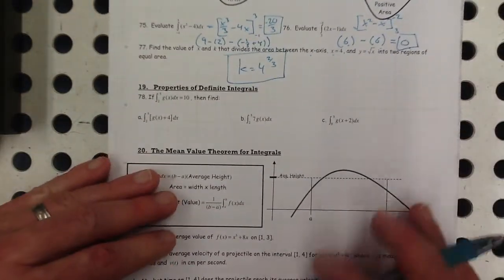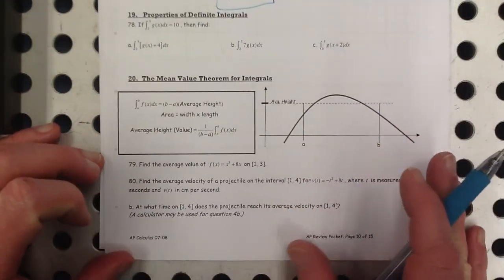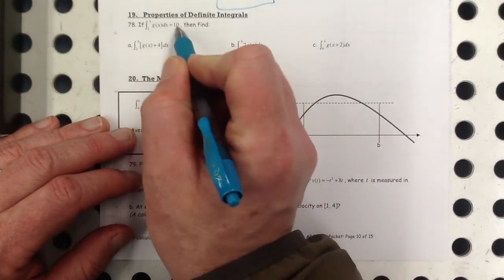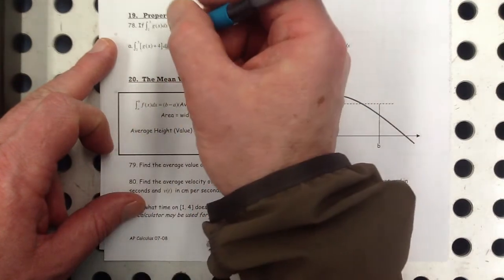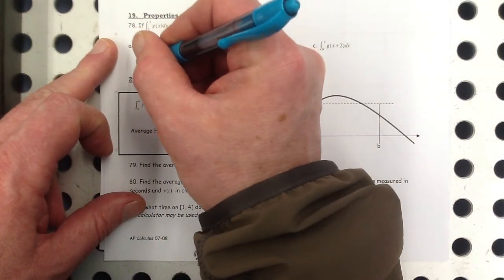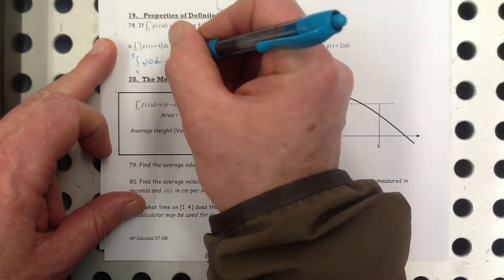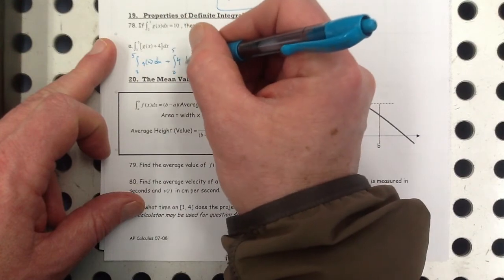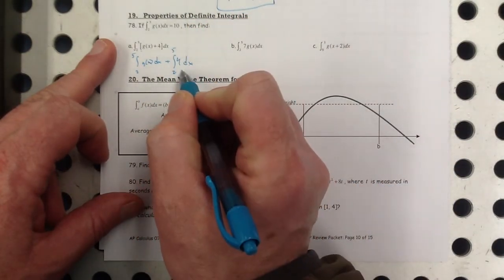All right. Properties of definite integrals. Last couple problems on this page. Let's see. So if this is equal to 10, then what's the area of this plus 4? Well, you can split up integrals like this. And this is equal to 10, and this is equal to 12.